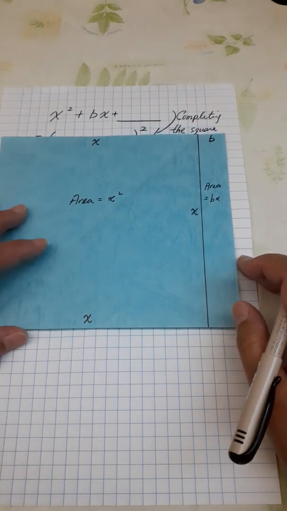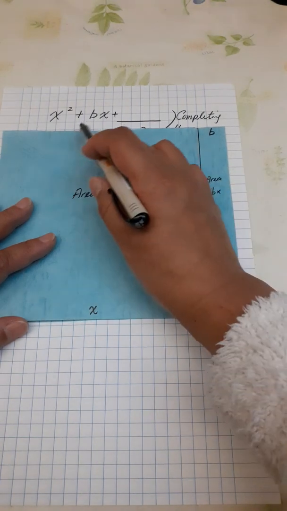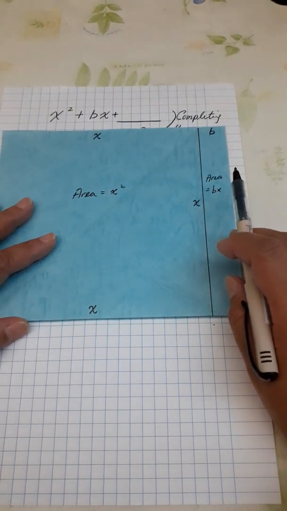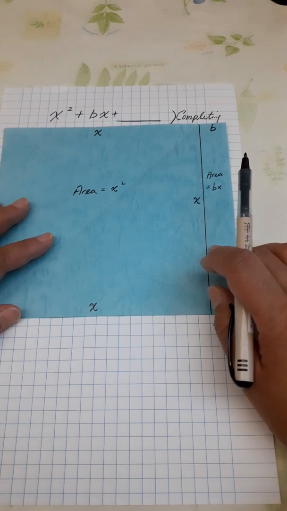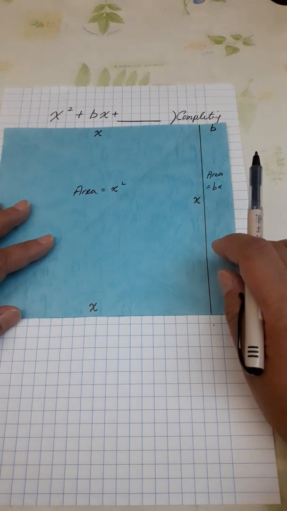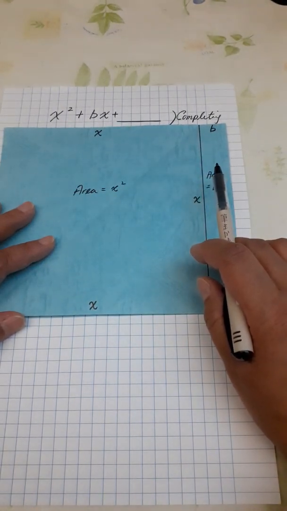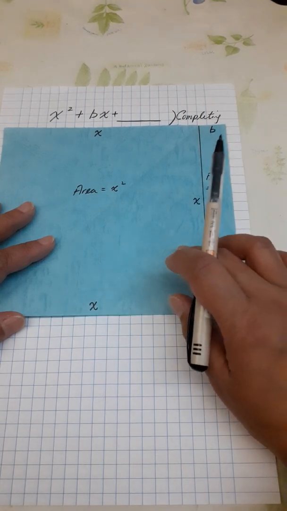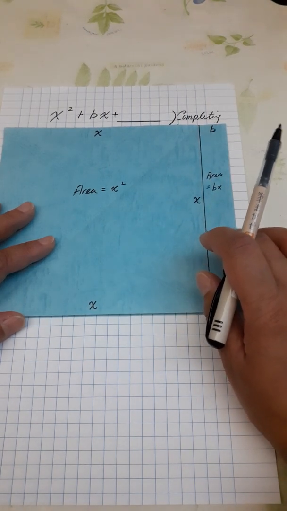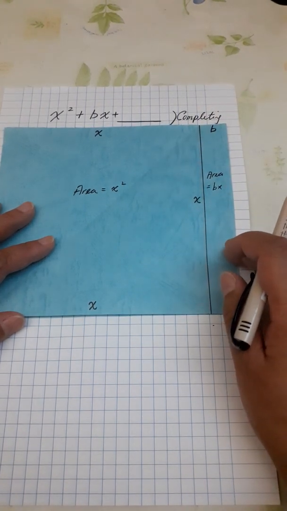Therefore, in this case, you can see that an expression like x squared plus bx is actually the area of a square and a rectangle. It means this expression, x squared plus bx, can represent the area of a square and a rectangle, for which the square and rectangle share a common side.